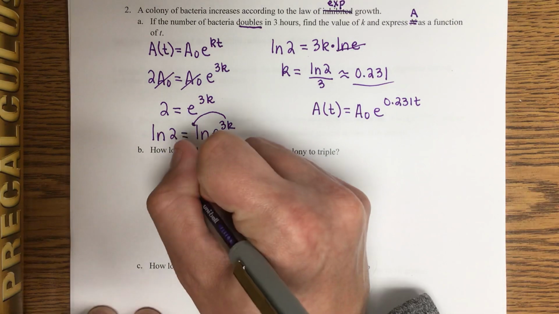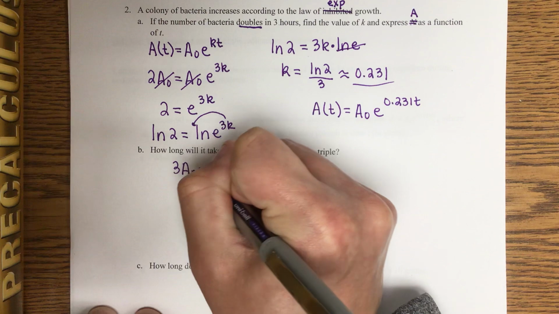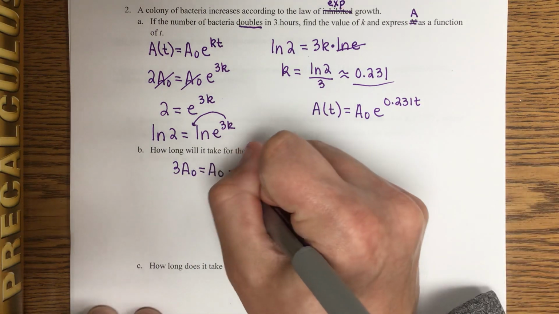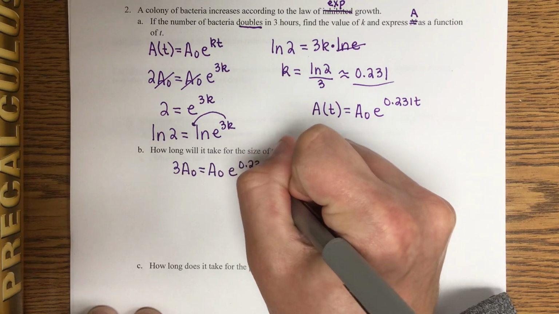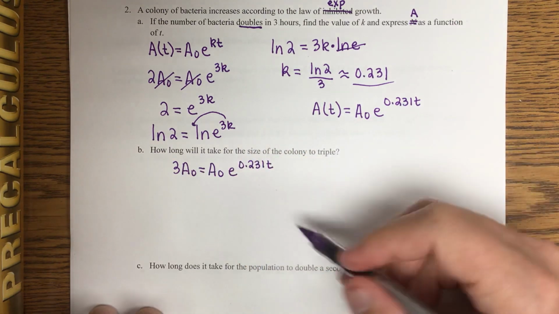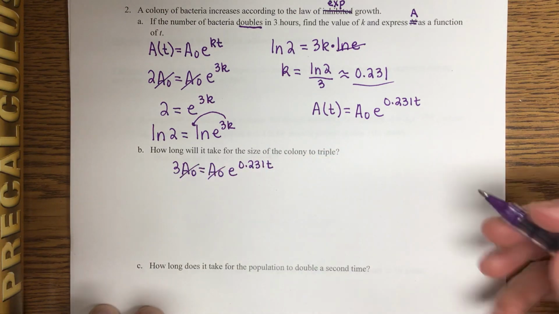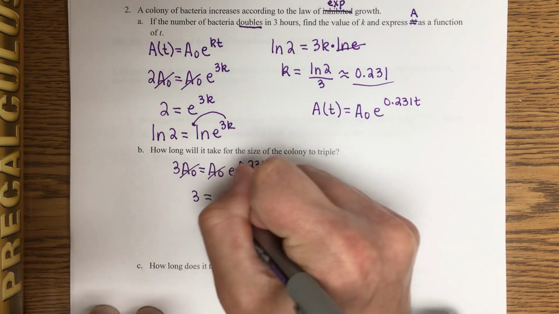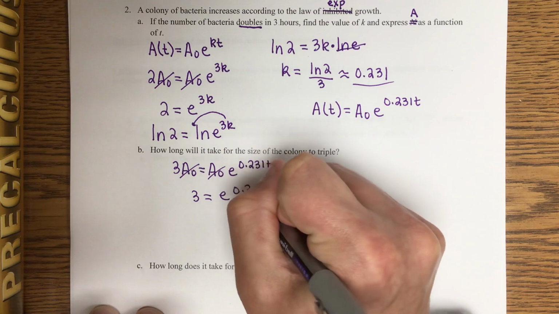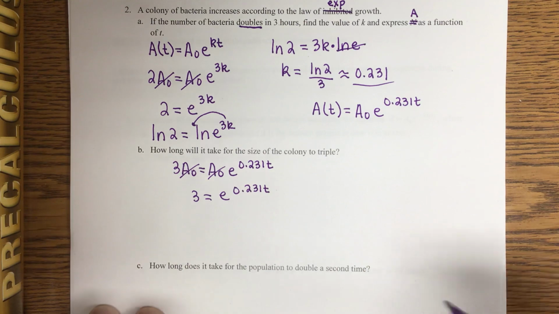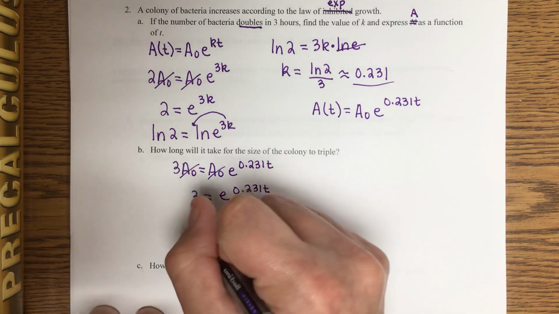Well, tripling means to take the original amount and multiply it by 3. But now I'm actually going to use this k value that we found, and I'm going to solve for t. So a sub 0 is the same on both sides, so I have 3 is equal to e raised to the 0.231t power. So the 3 is important because we're tripling, so we don't need to know the original population.